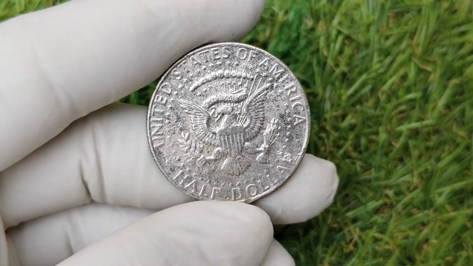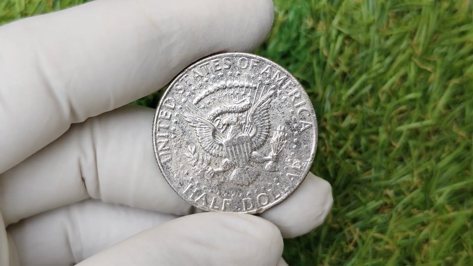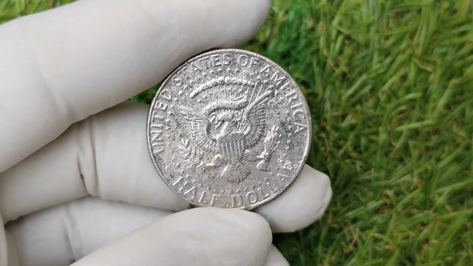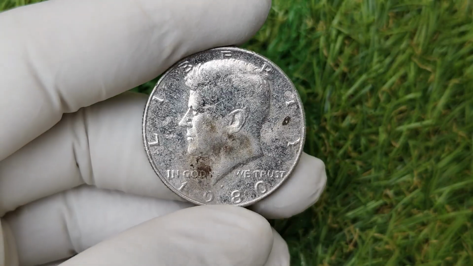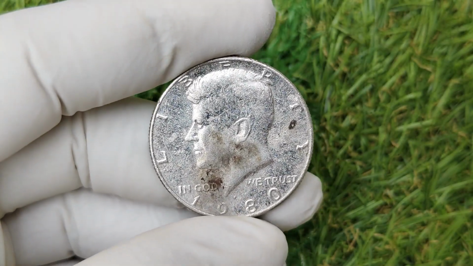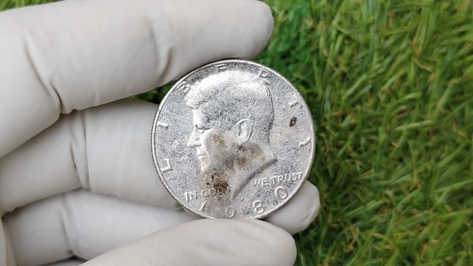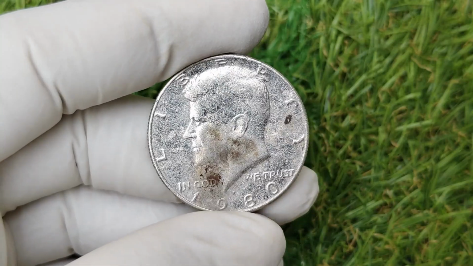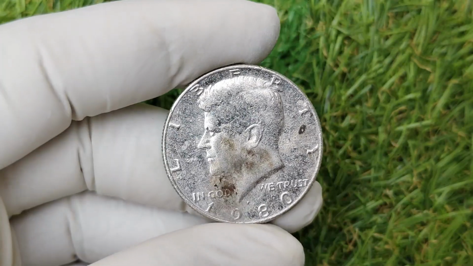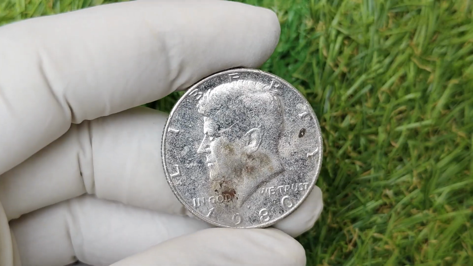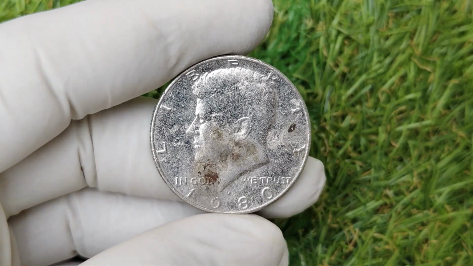What makes the 1980 Mint Mark Kennedy half-dollar particularly interesting is its place in the evolution of modern U.S. coinage. By this time, the half-dollar was no longer composed of silver. Instead, it was struck in a copper-nickel-clad composition, reflecting the broader shift away from precious metals in circulating coins. This change alone divides collectors into different camps.